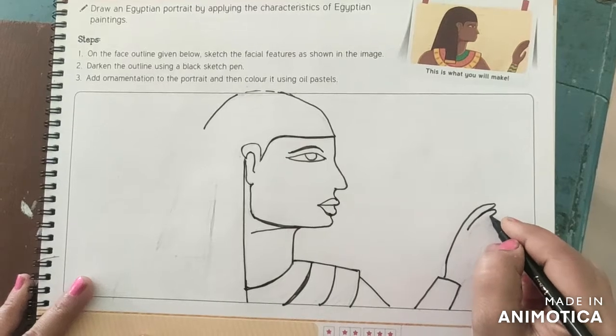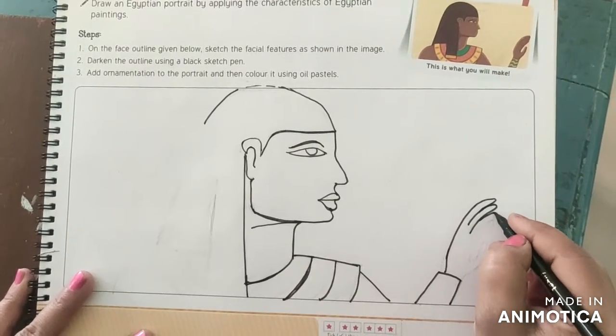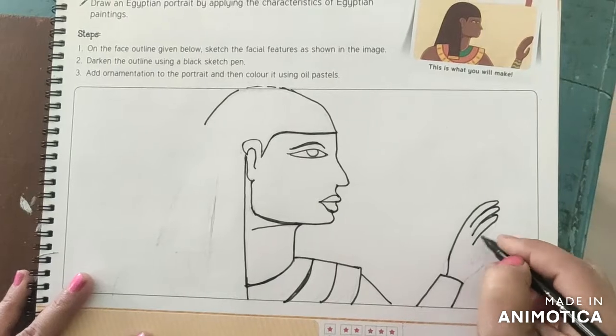I am using pencil first, and after that this sketch pen.